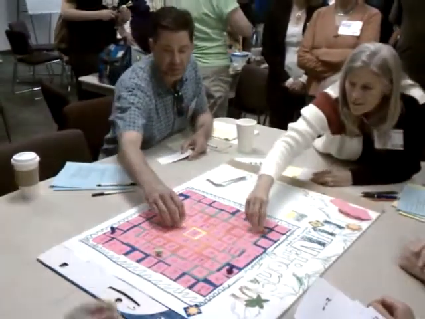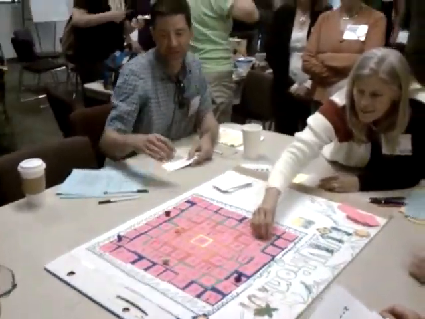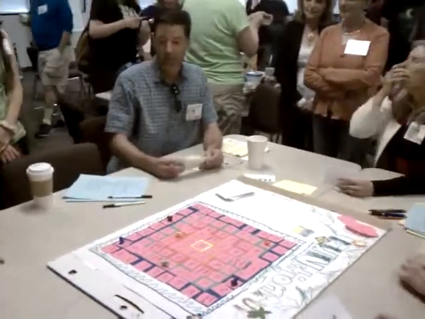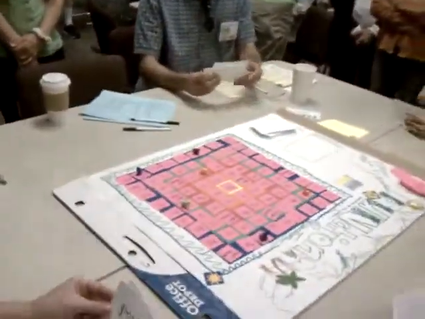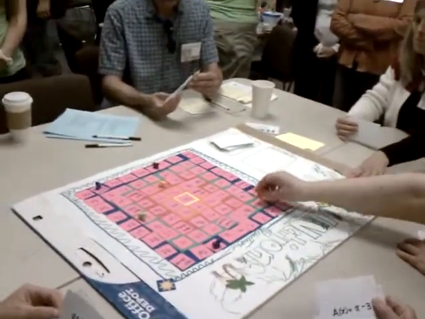We're in the middle of playing. Somebody's orange. They're in a better place. Maybe orange? We're trying to get to the center, and we're trying to use our function cards to get there.